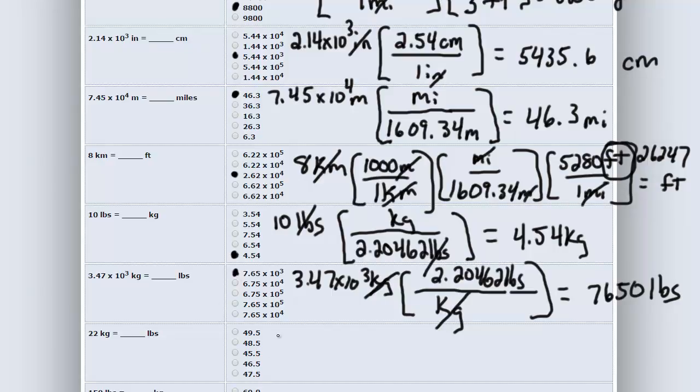So 22 kilograms, and I want to go to pounds. Again, there's roughly, for every 1 kilogram, there are 2.20462 pounds.